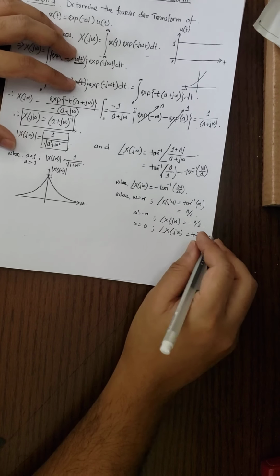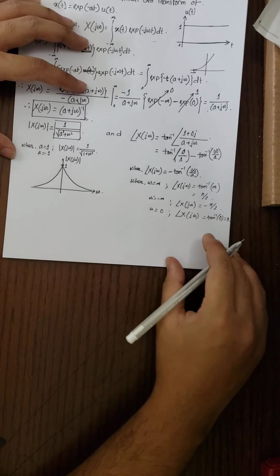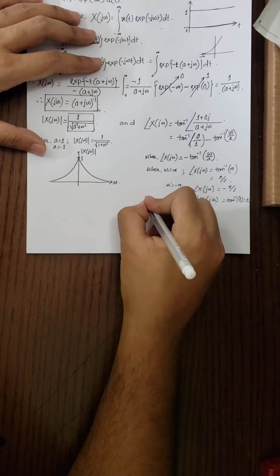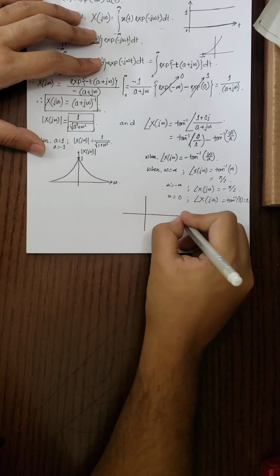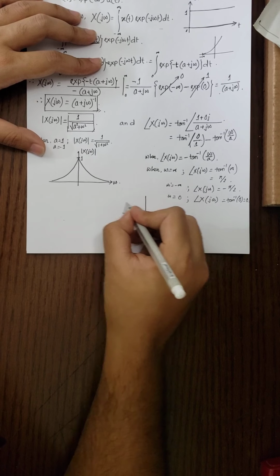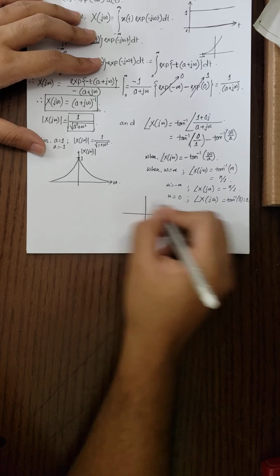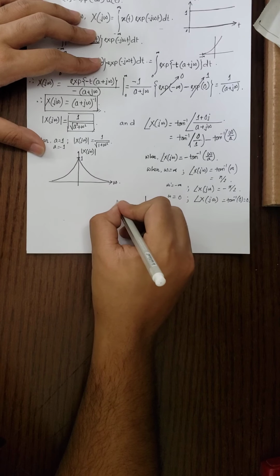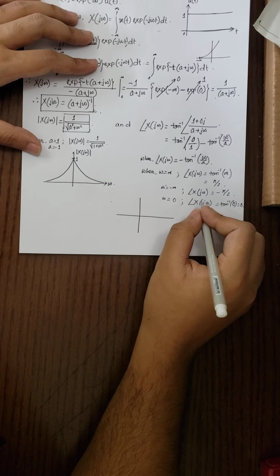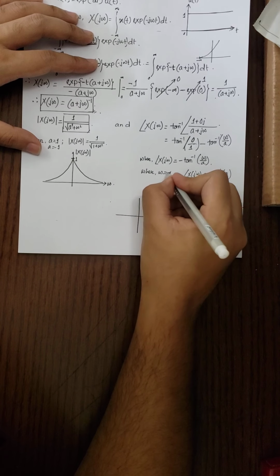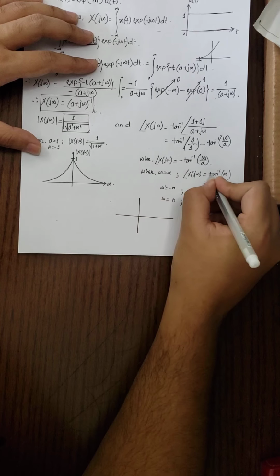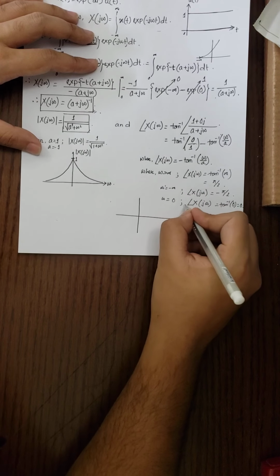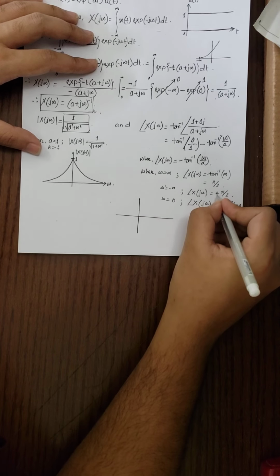So the phase plot will look like this. For the negative values, this will be negative omega because there is a minus, and here it will be positive pi by 2.